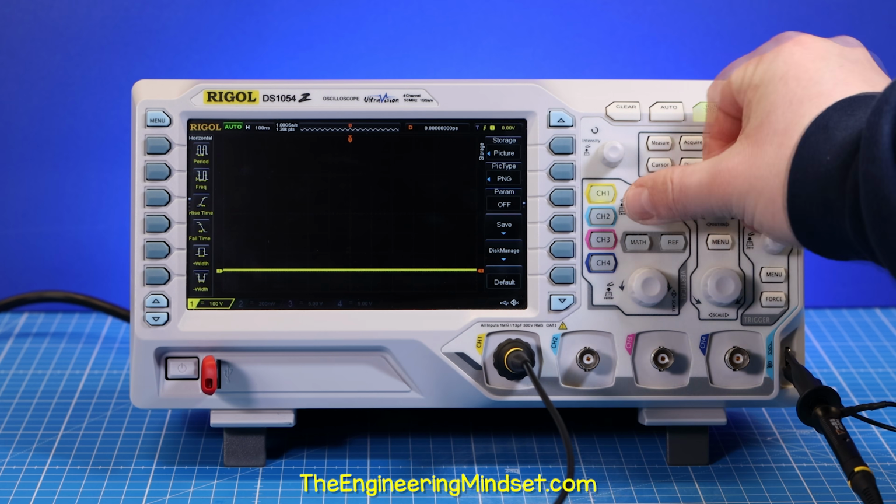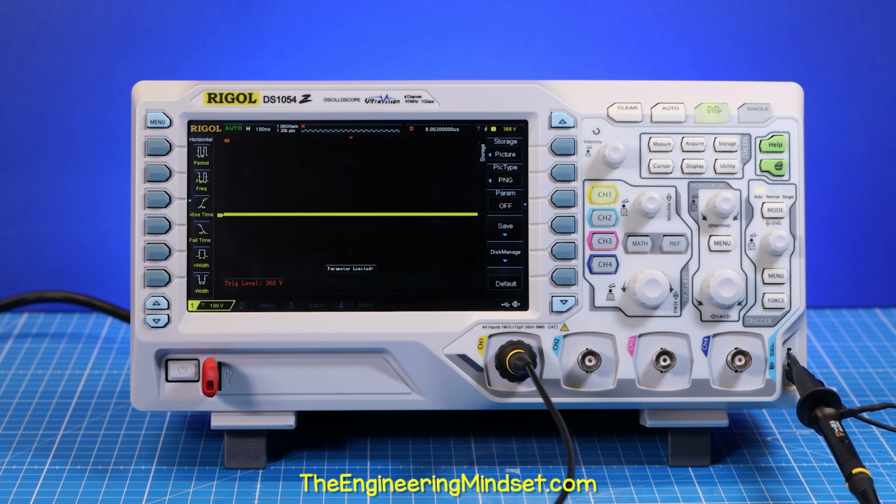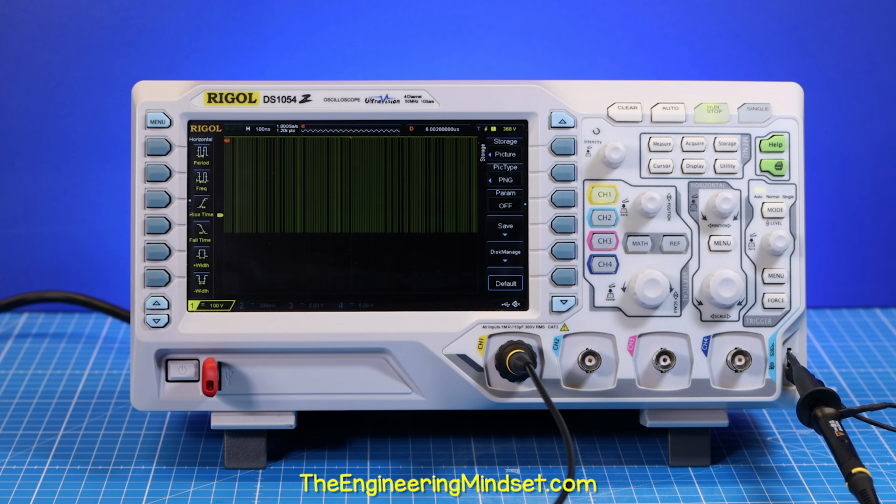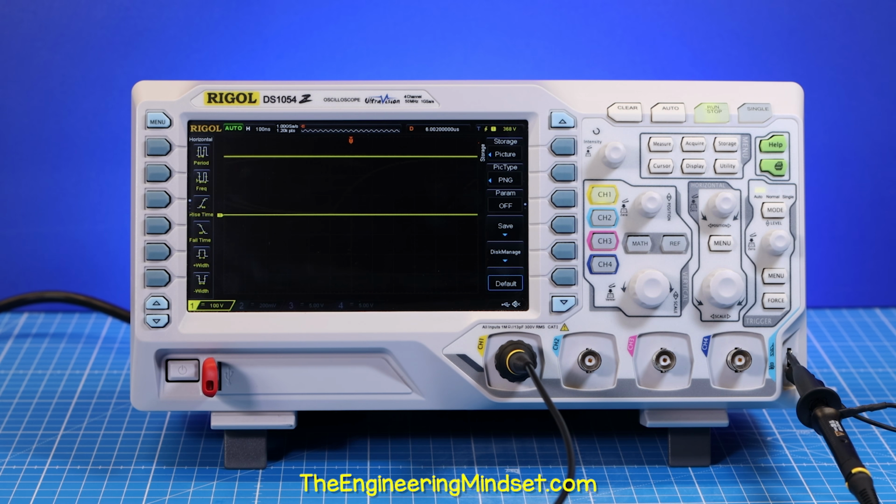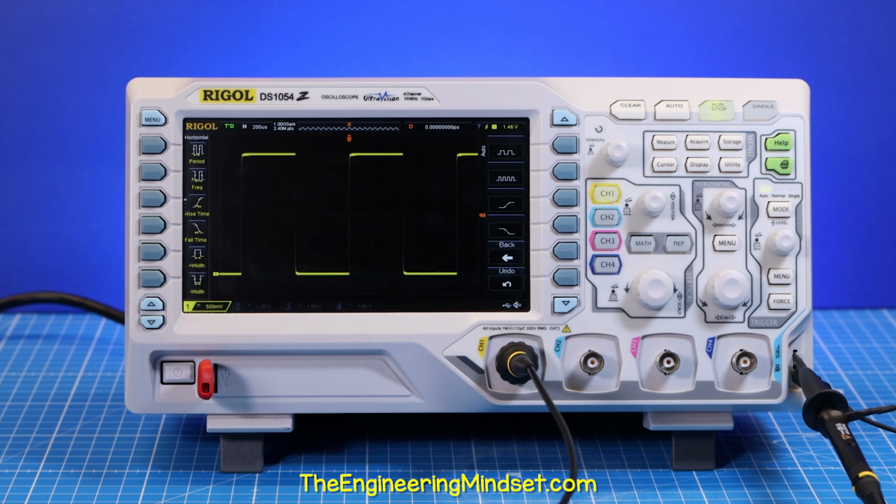If you have played around with all the settings and you want to undo these changes, just press Storage, then find and press the default option, and the device will reset back to factory defaults. But for now, press the Auto button to bring the signal back.